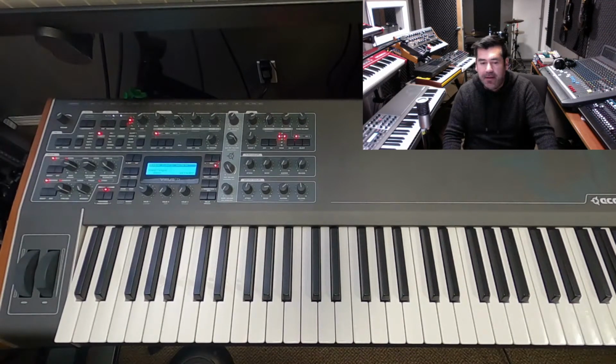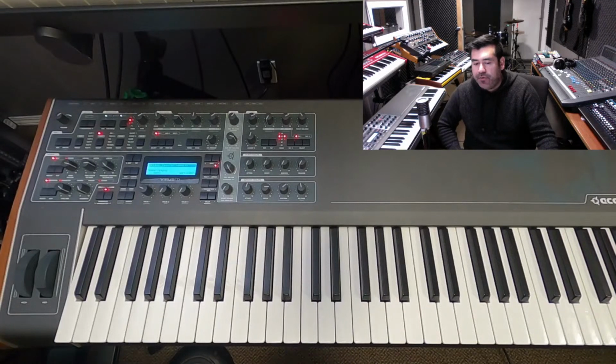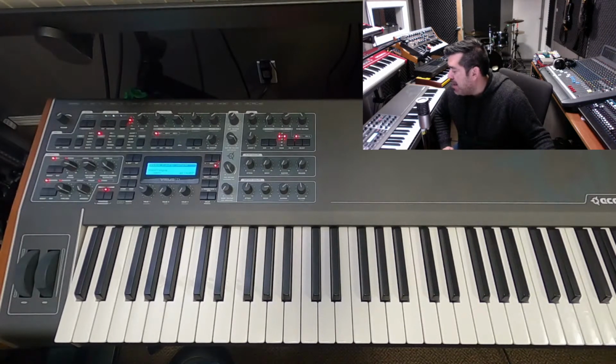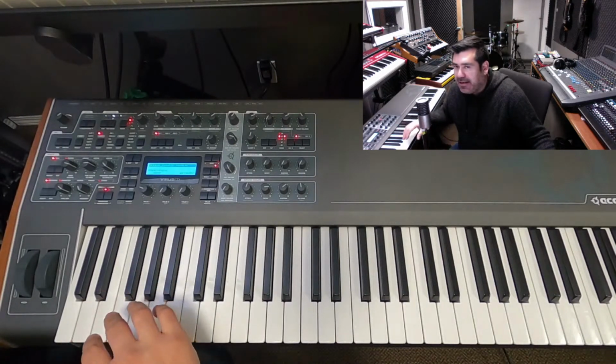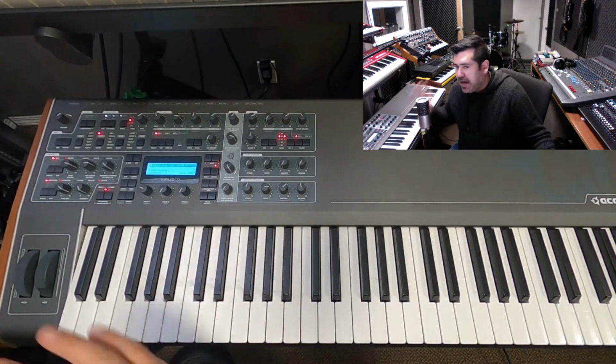So I set up the camera, and as you can see, we have the keyboard right here. I'm just gonna do a couple checks before we start reviewing it. My idea is to go through a few of the patches because I love the classics. There's a classic folder here with a bunch of classic sounds, hundreds of them.